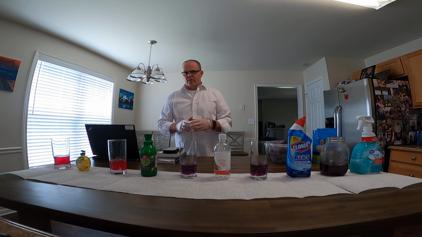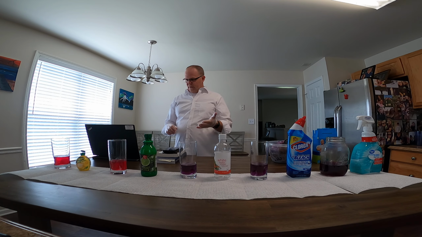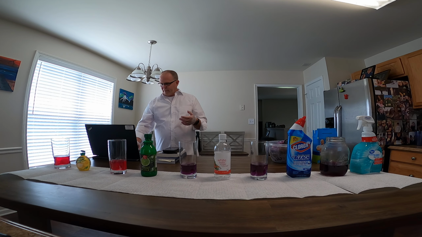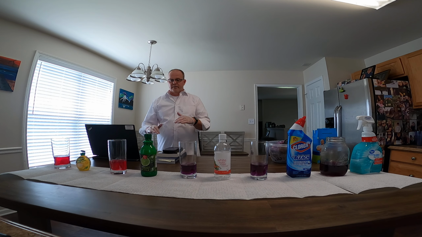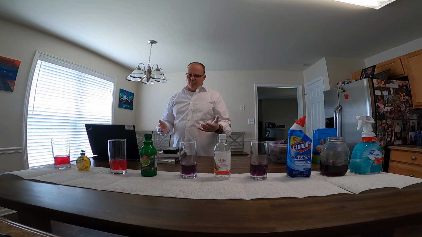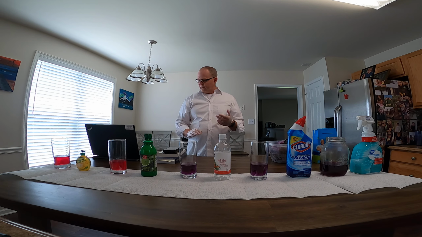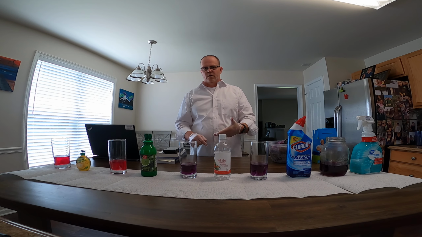The purple red cabbage juice turned to a light red or pink. I really can't tell whether it's more or less acidic, because the colors appear to be roughly the same.